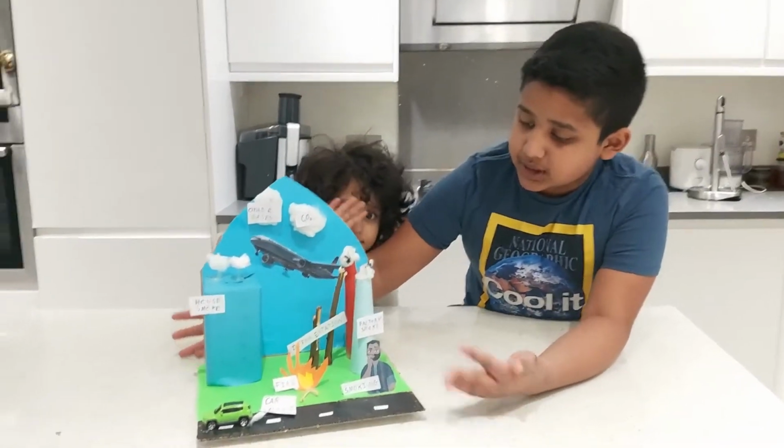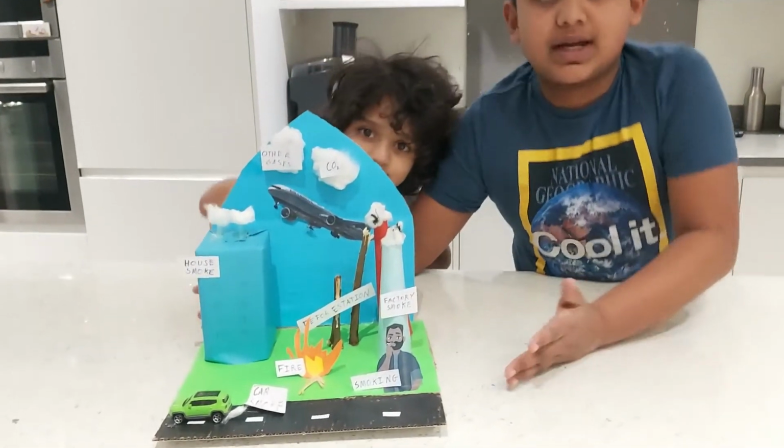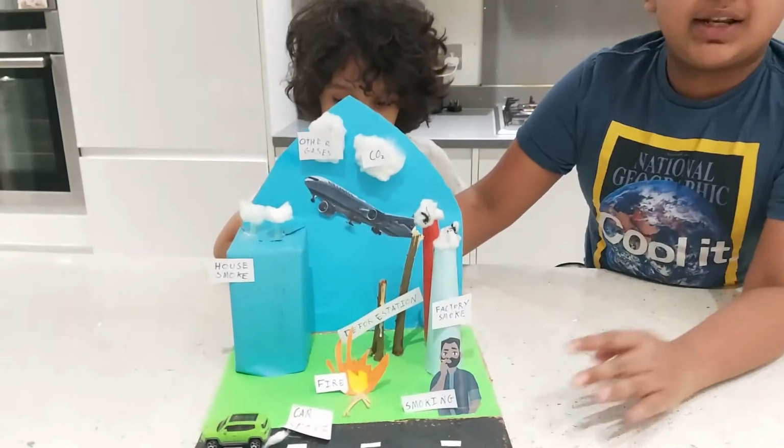Pollution model. So here you can see all the different things that produce air pollution and that ruin our world. And this is what we're going to be making today. So let's get right into it.